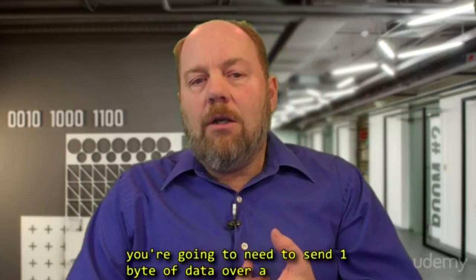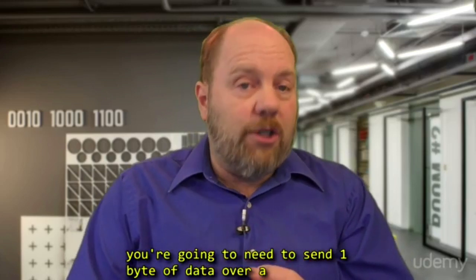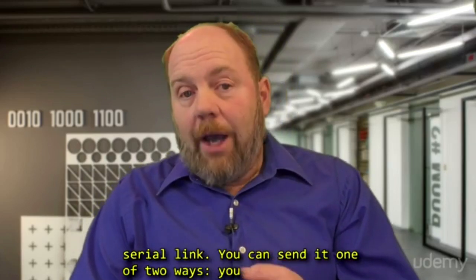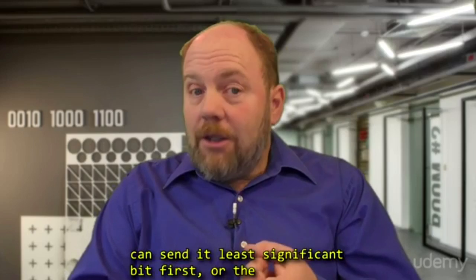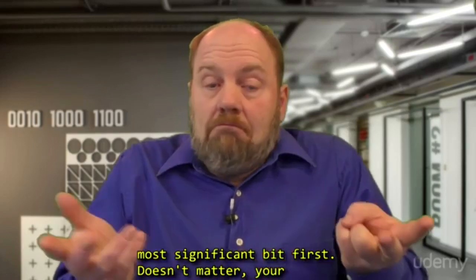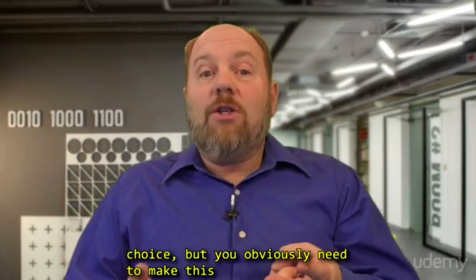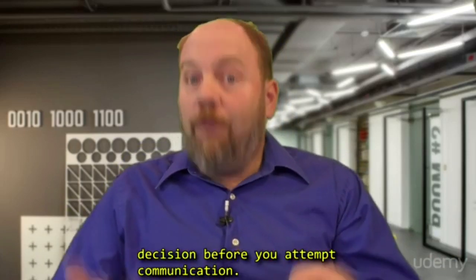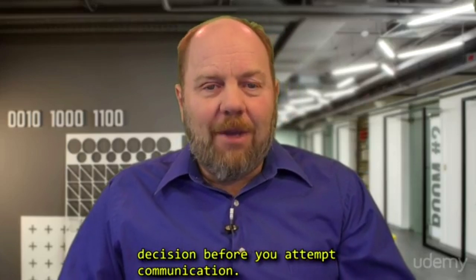So you're going to need to send 1 byte of data over a serial link. You can send it one of two ways. You can send it the least significant bit first or the most significant bit first. Doesn't matter, your choice. But you obviously need to make this decision before you attempt communication.